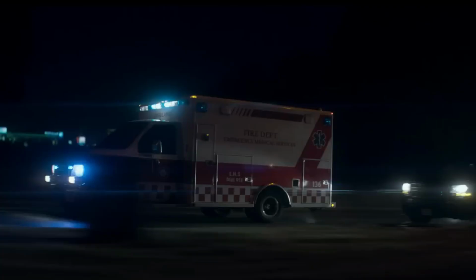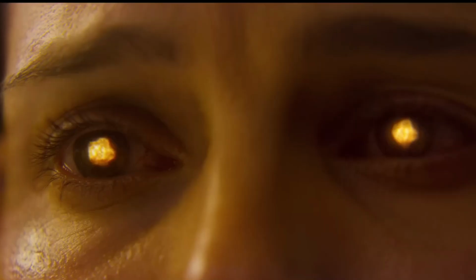Through the fence? What if Annihilation's biggest twist wasn't in the script, but hidden in a single frame? Today, we're exposing the secret even the director tried to bury.